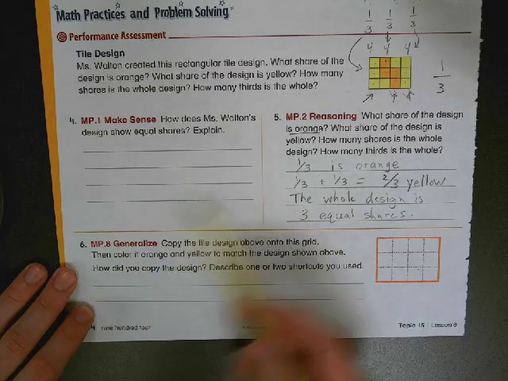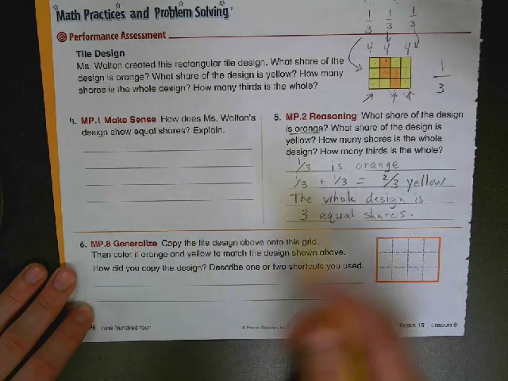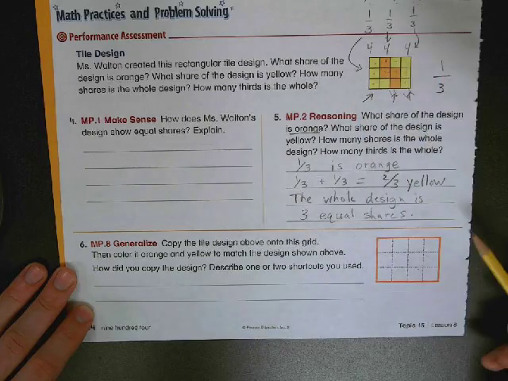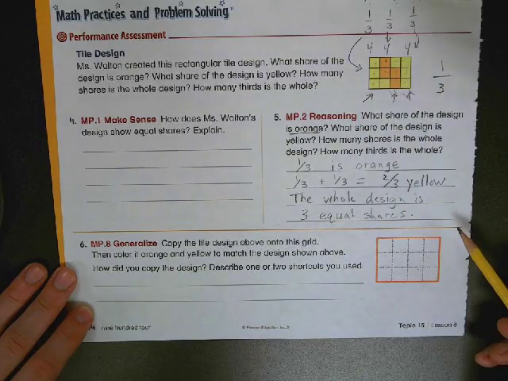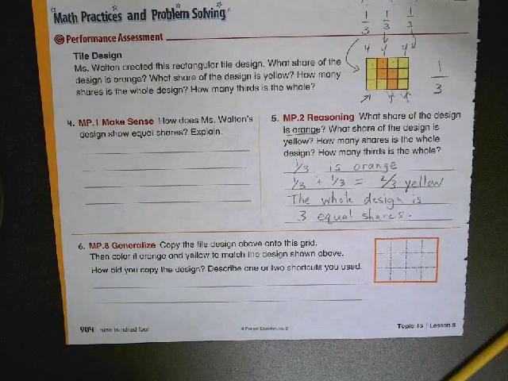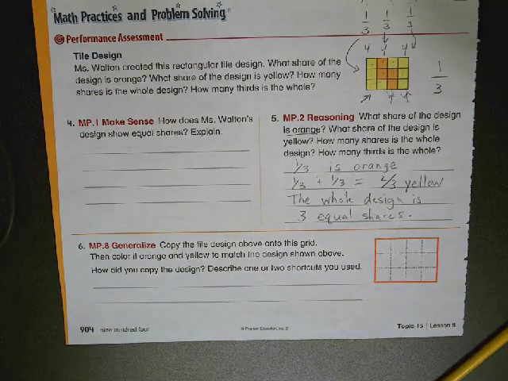And you can make sure you go back and how does Miss Walton's design show equal shares? Explain after having kind of gone through this with me. How is this equal shares? Explain it. You have any questions, come see me. Not turn in.